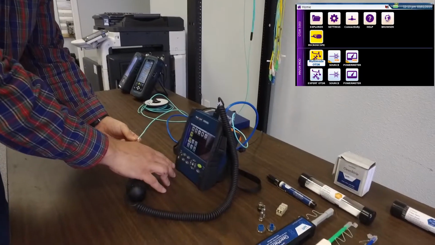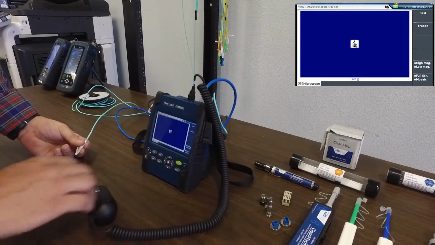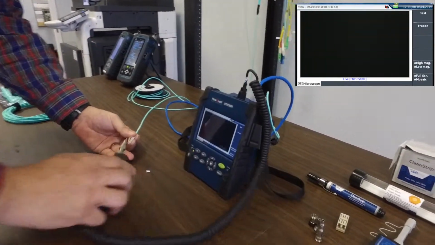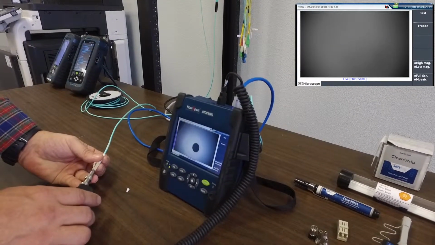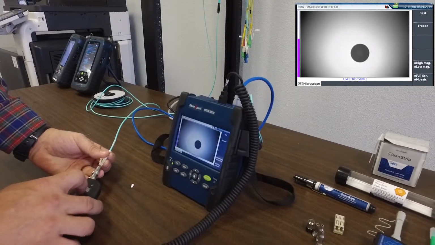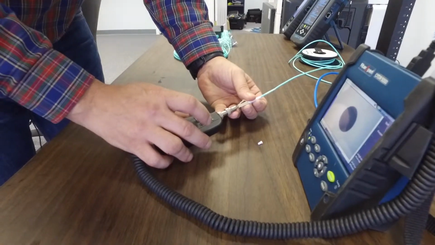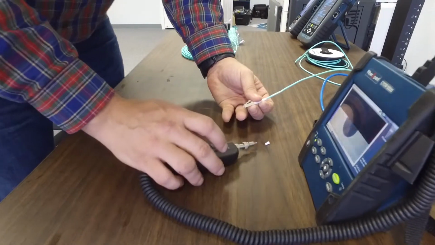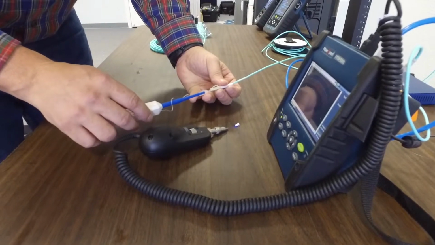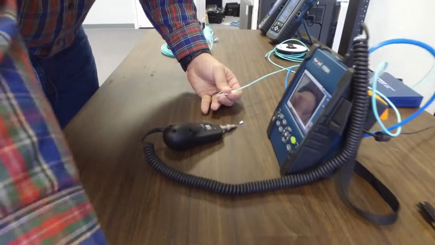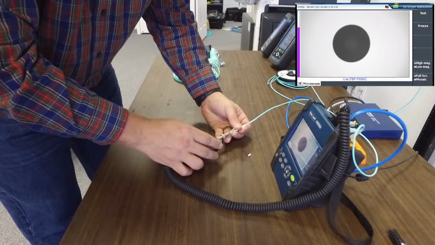I can go to the scope functionality of the OTDR. And let's just take a look at the end of this launch cable to see what kind of condition it is in. And you can see here it looks pretty clean. We've done that for each connection in this fiber optic link. If we have to clean anything, we just bring in cleaning tools and we can do that. We've got a number of cleaning tools on hand to be able to clean each interface and make sure that they're not adding any loss or issues to our fiber optic link.